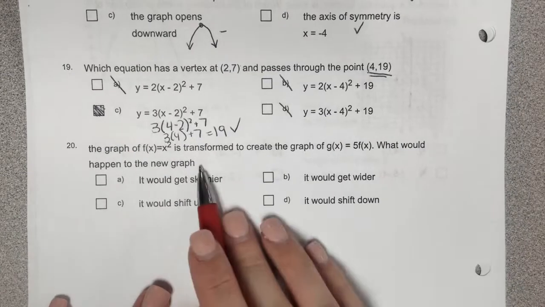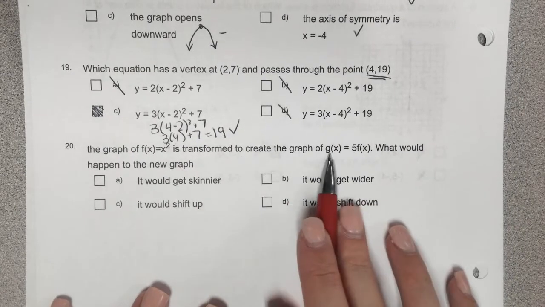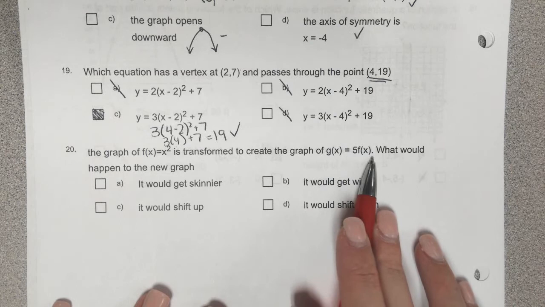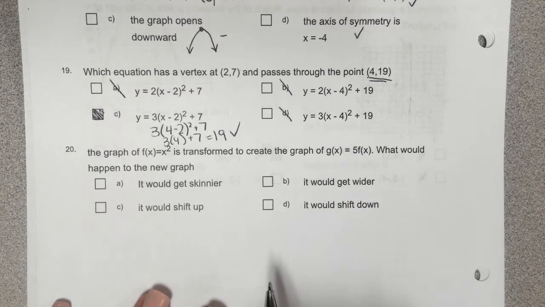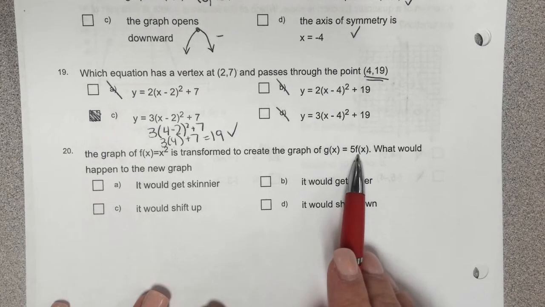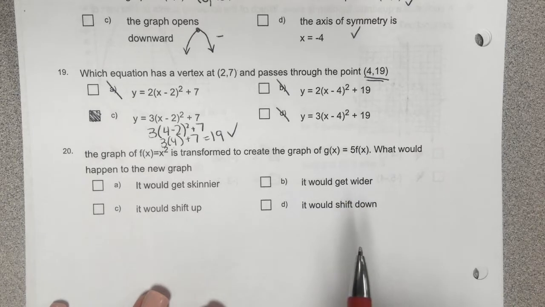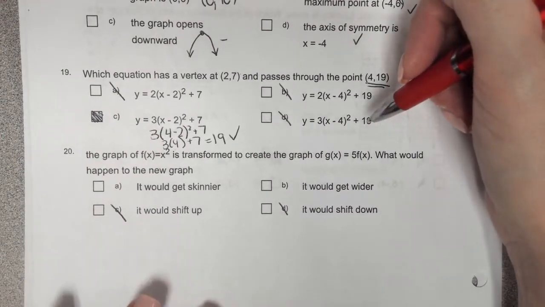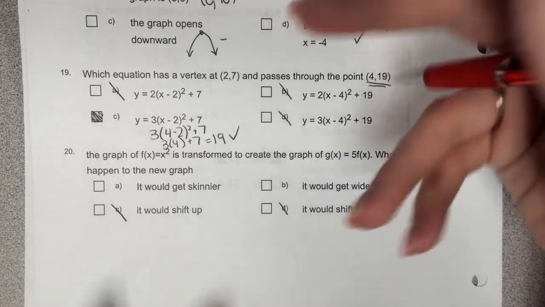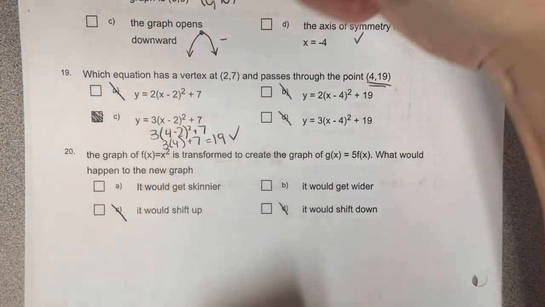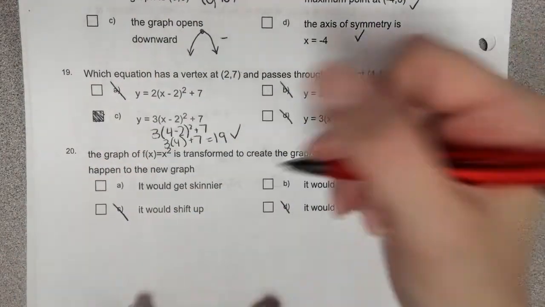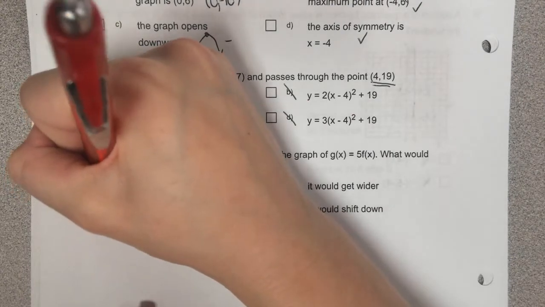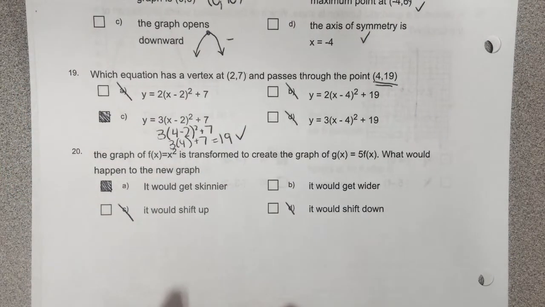All right, the graph of this function is transformed to create the graph of g of x equals 5f of x. What would happen to the new graph? Okay, this is not plus or minus anything. It's not shifting. Okay, this is either a stretch or a compress. So it's not C and it's not D. And this is a stretch because the number is larger than 1. So what we're doing is we're vertically stretching, which is going to make it skinnier. The larger the number, the skinnier it is.